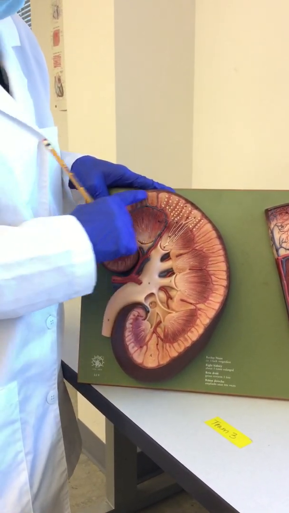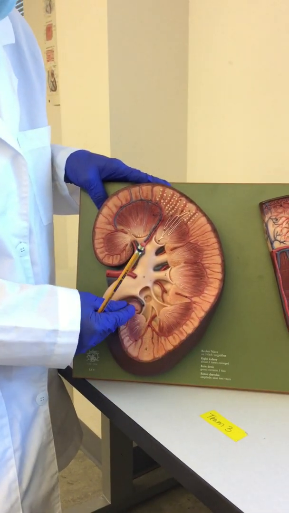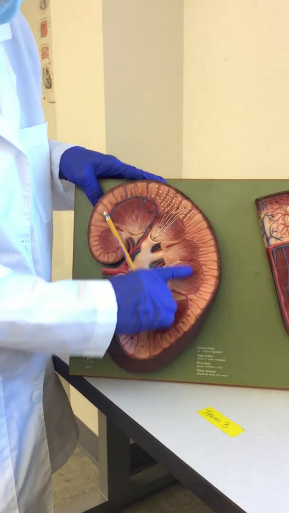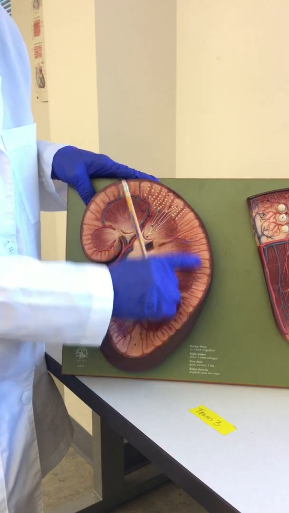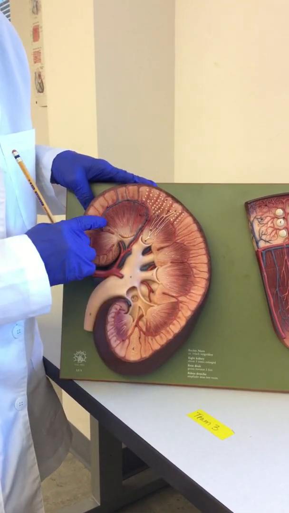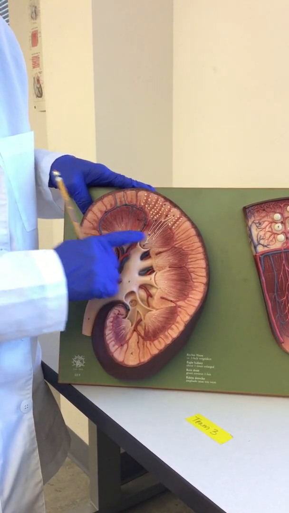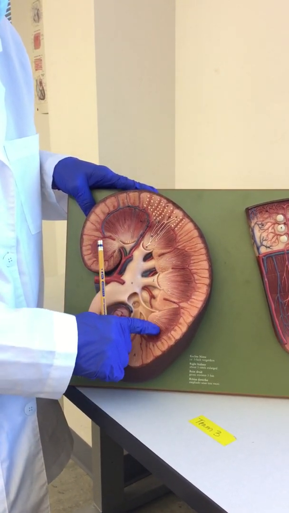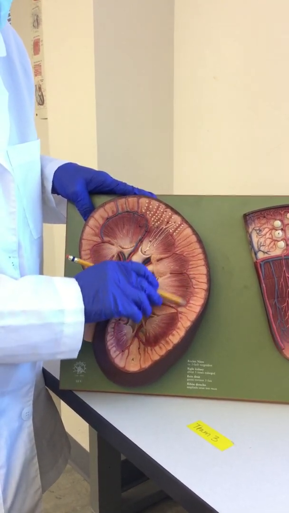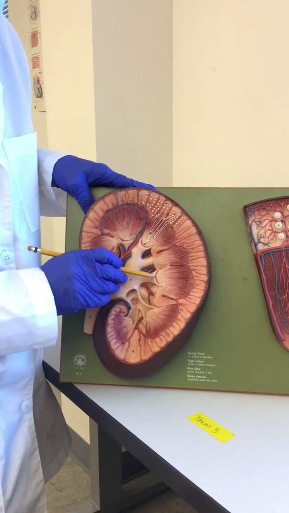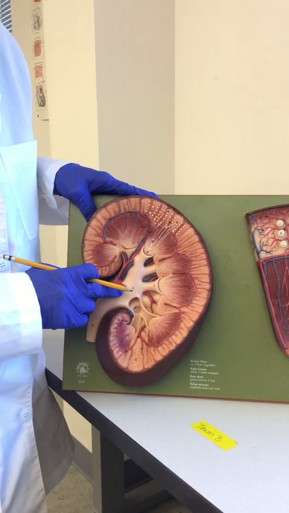Now just next to the capsule we have this major region that is called the renal cortex, and then in here, just medial to this or deep to this cortex, we have the renal medulla, and within the medulla we have different structures. So we have the renal pyramids, which are this. The pyramids have a triangular shape with the base facing towards the cortex and the apex facing towards this indentation, which is the hilum.